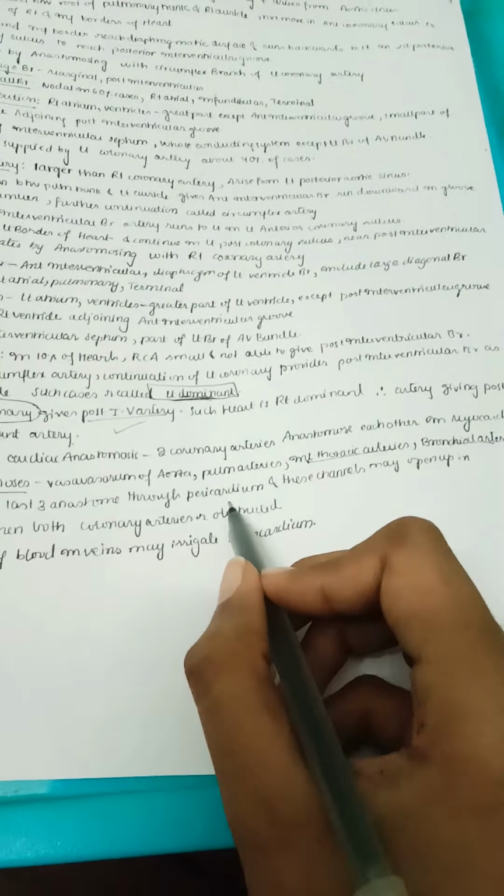Now we will check out the venous supply of the heart. If you come to the venous supply of the heart, we have mainly the great cardiac vein. So where is that? This is the great cardiac vein, and you have the middle cardiac vein.